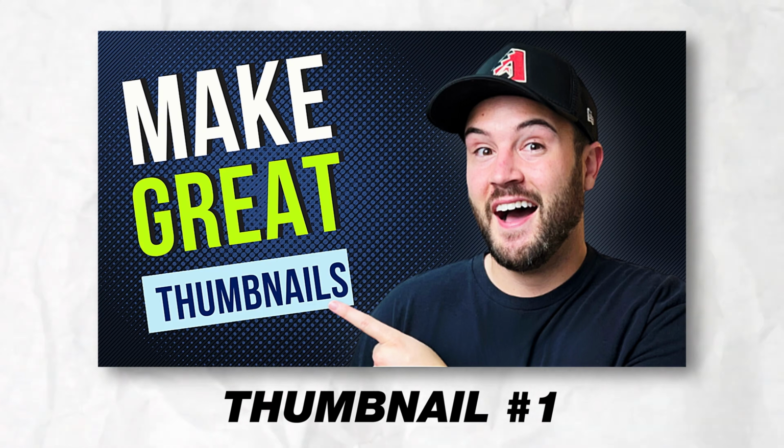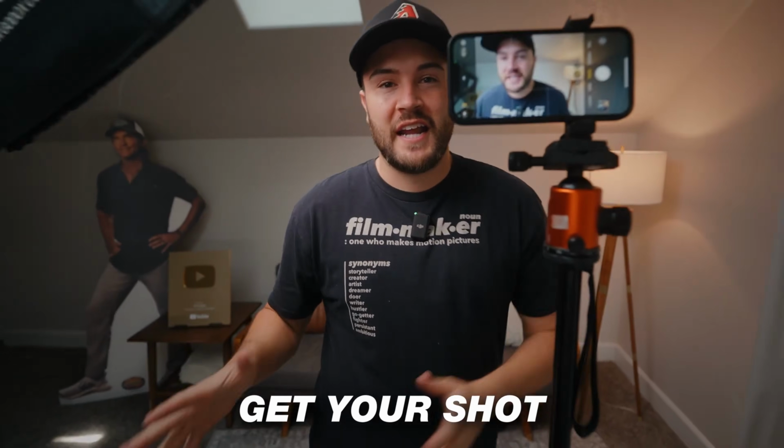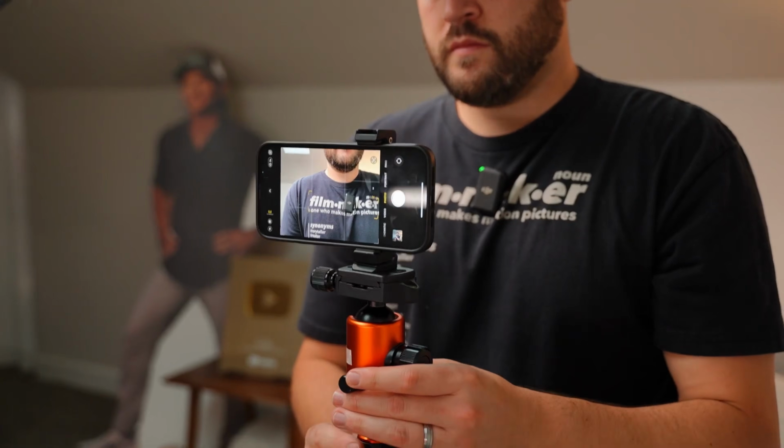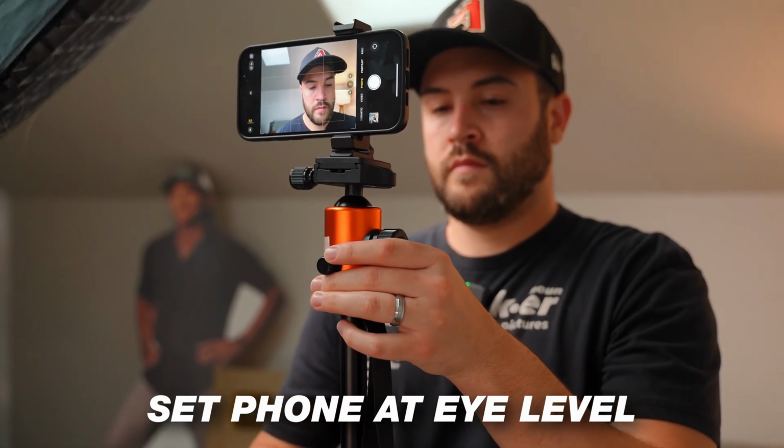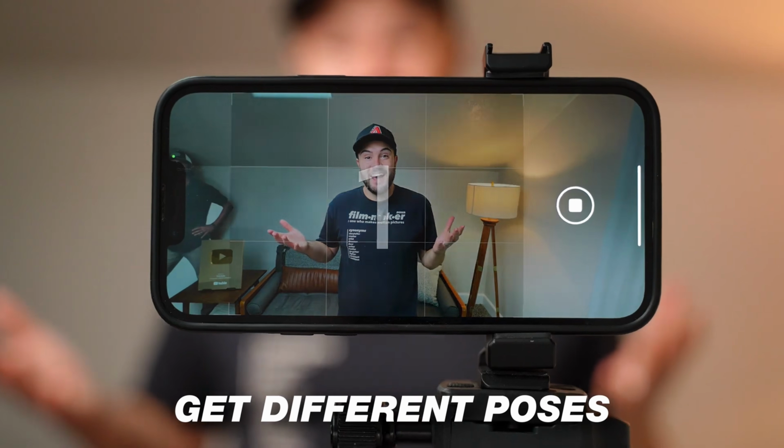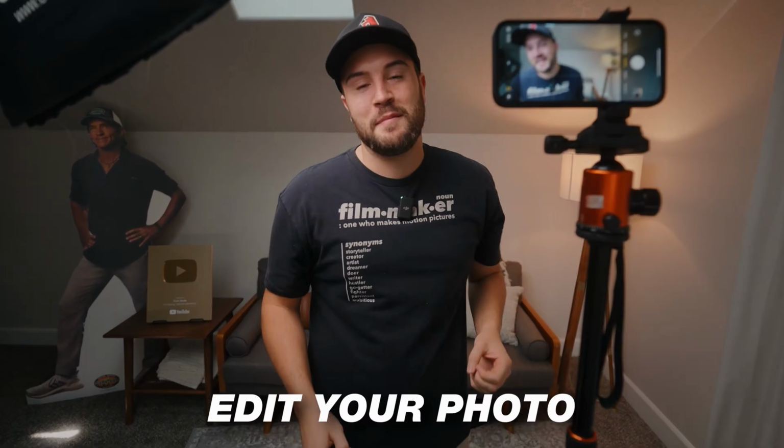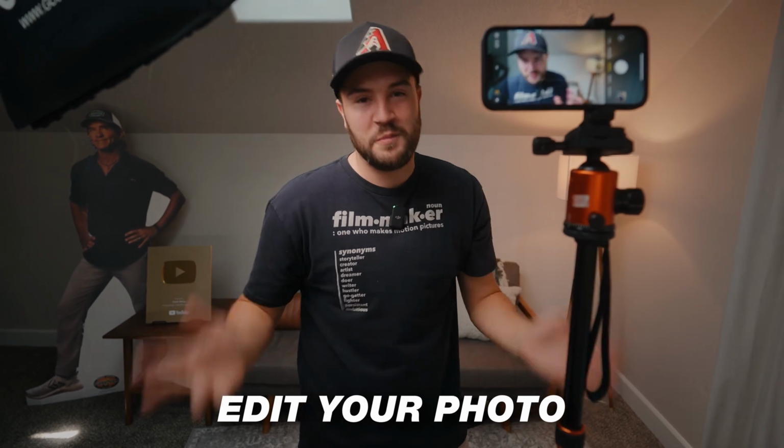Now, the first thing that you want to do is get your shot. I have a nice light here, and I have my phone on a tripod. As far as the placement goes for your phone, you want this at eye level, and this is going to give you those good angles. Now I'm going to hit a few different poses to make sure I get a good shot. Okay, I got some good options. Now the next step is to edit this photo into a beautiful thumbnail.